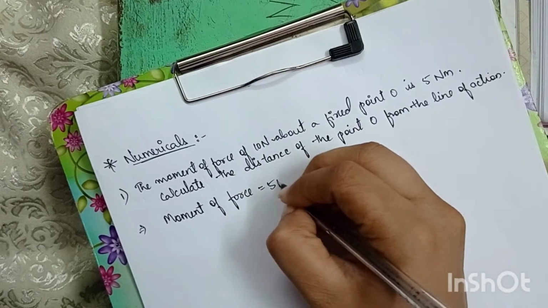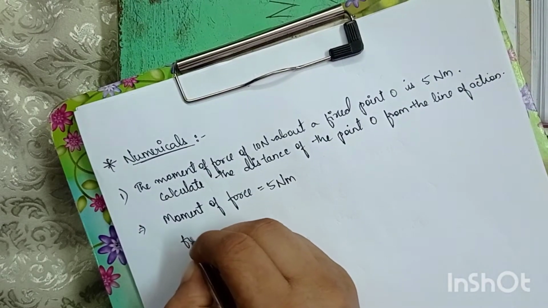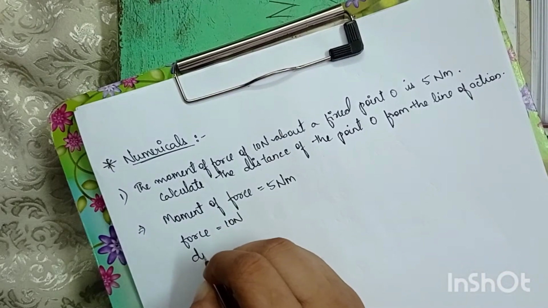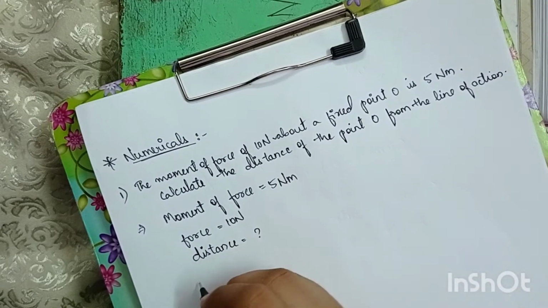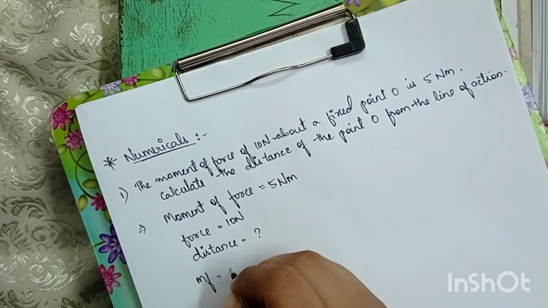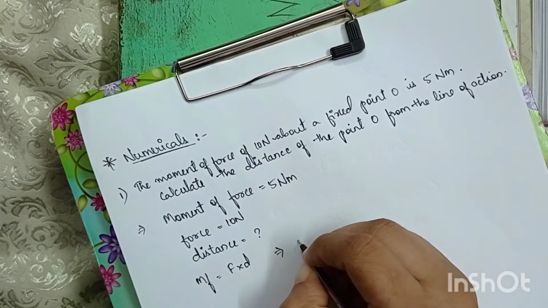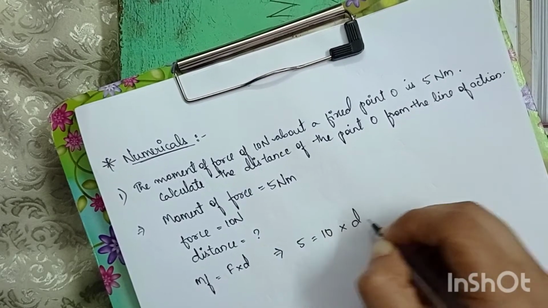which is 5 Newton meter, and force is 10 Newton. We need to find the distance. Distance is question mark. So the formula is moment of force is equal to force into distance. What is moment of force? 5. Force 10 into distance d.